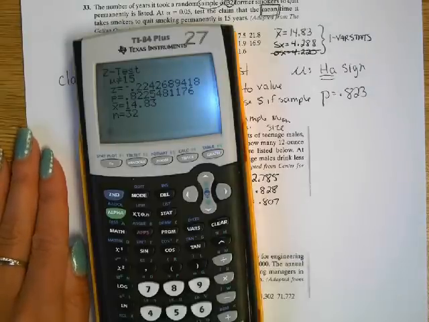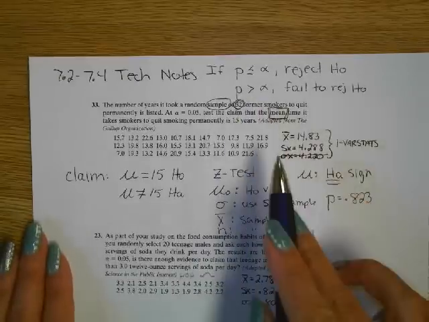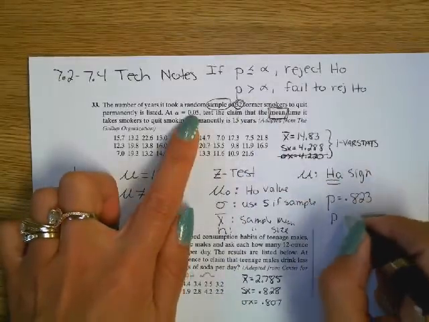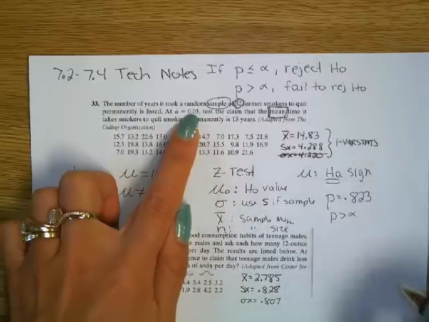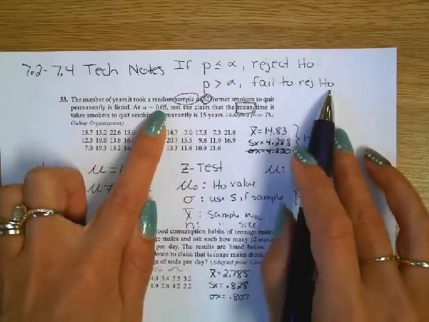Okay, and now we make our decision off of that. So it's got a really high probability of happening. So I told you up here, if p, and our alpha was 5%, so in this case, p is greater than alpha. So our decision we're going to make is fail to reject the Ho.